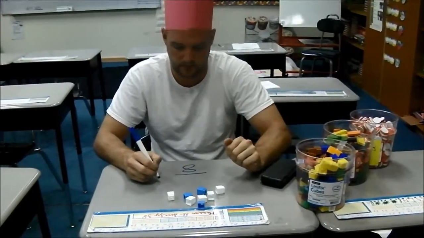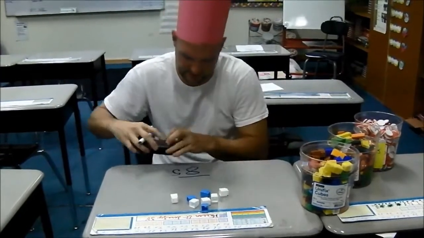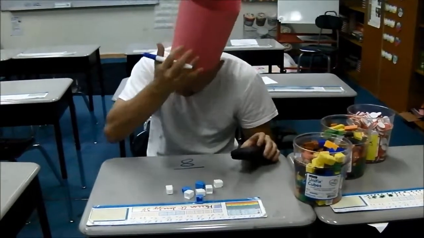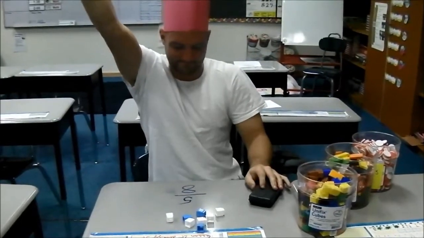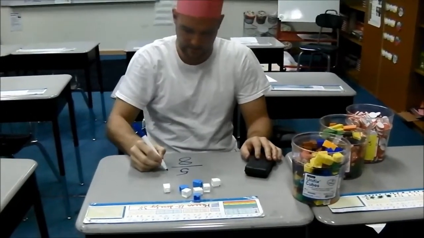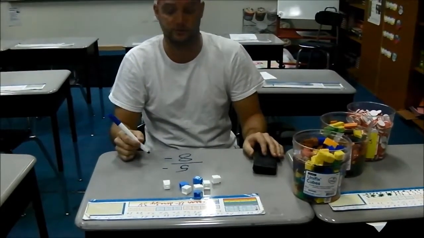So where would that be for the fraction? 8 5. 8 5. Are you sure? Oh, that goes on the numerator. The numerator. Very good. So what's the fraction of white cubes? 5/8 of the cubes are white. Very good job.